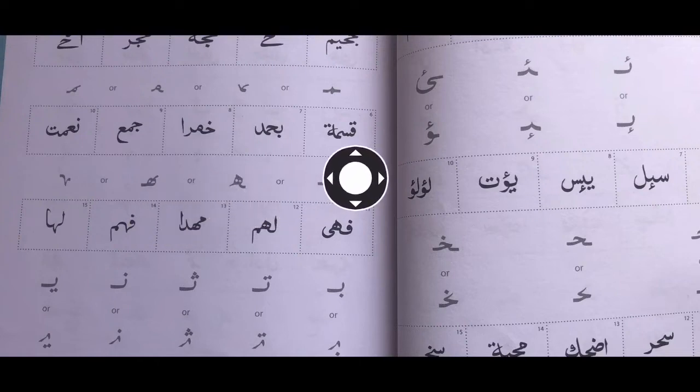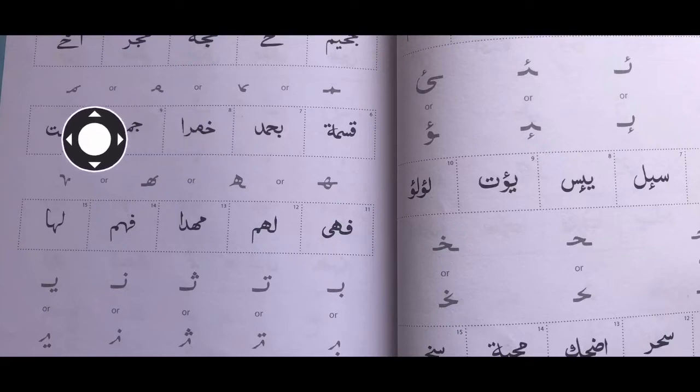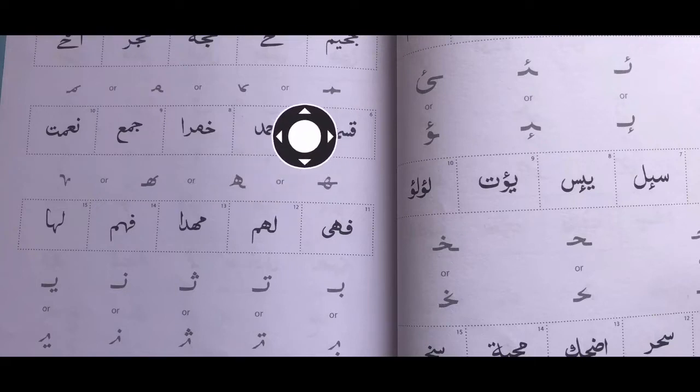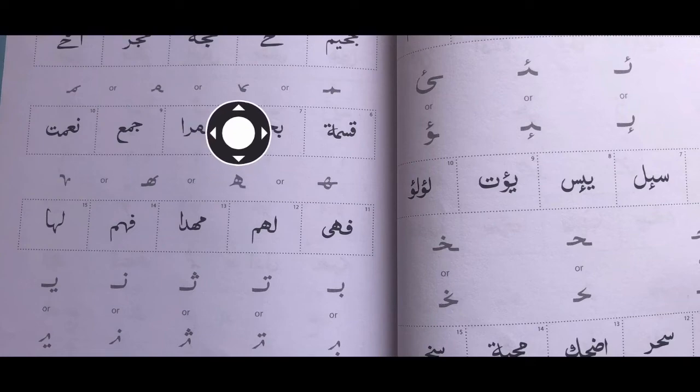So in this example, qaf, sin, mim, and ta. Which mim is it? Is it mim number 1 or number 2, number 3 or number 4? It is mim number 2. Ba, ha, mim, dal. After me, ba, ha, mim, and dal. Which mim is it? 1, 2, 3, or 4? It is mim 1.